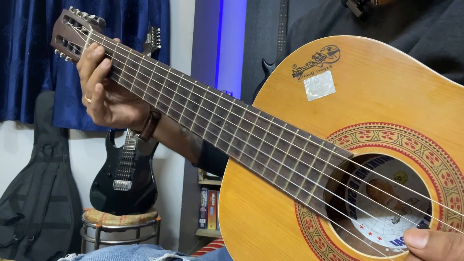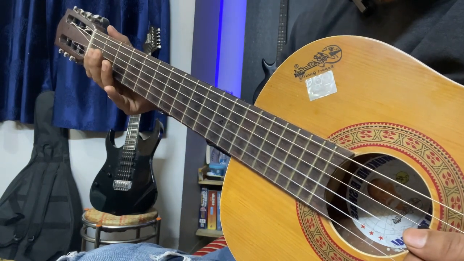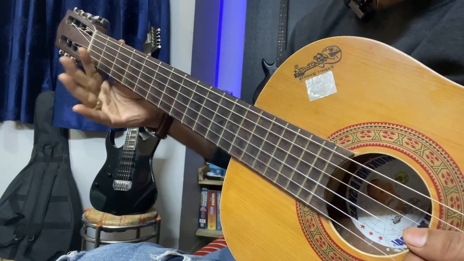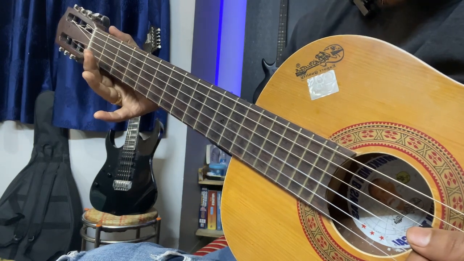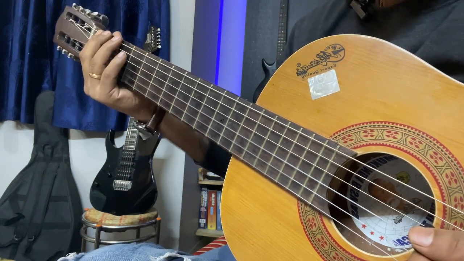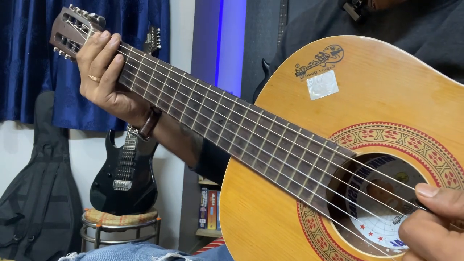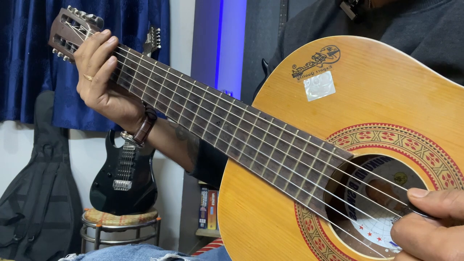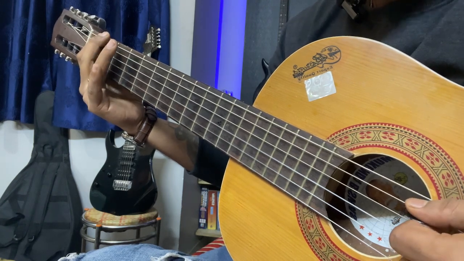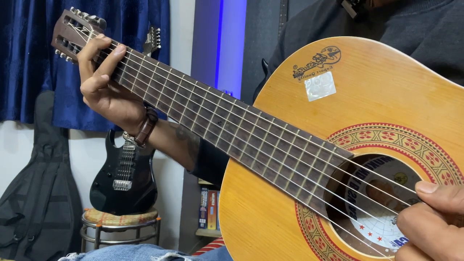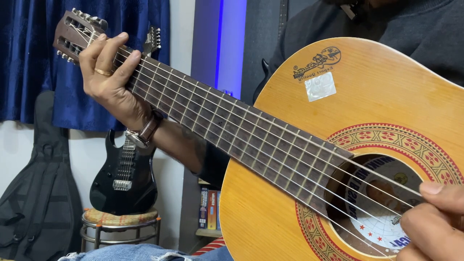Then gradually as you move down, the thumb position will come up. The thumb will relatively move so that it is easy for you to transition from one string to the other.